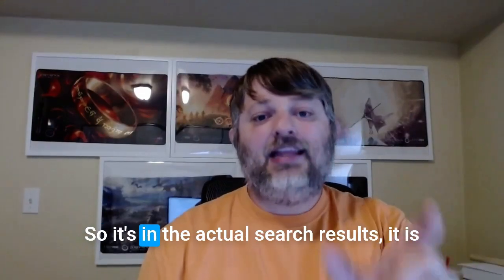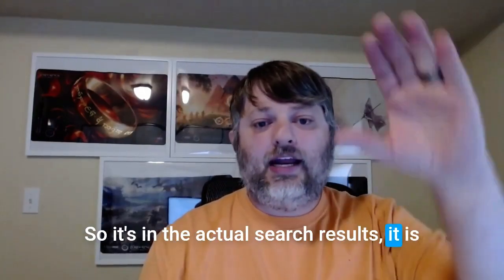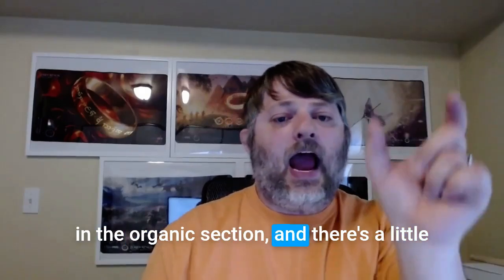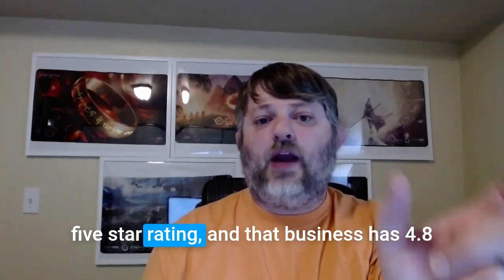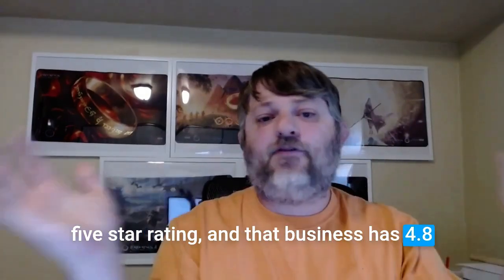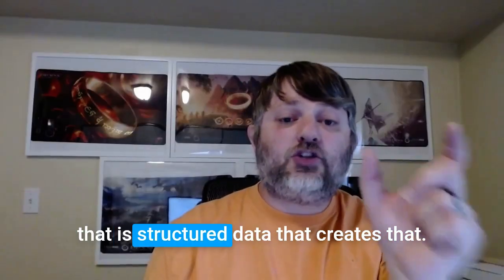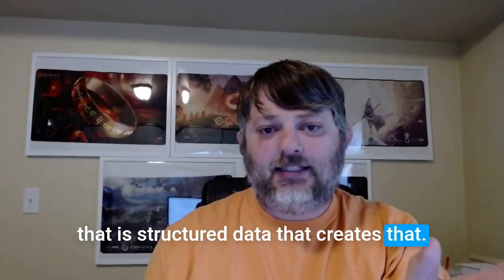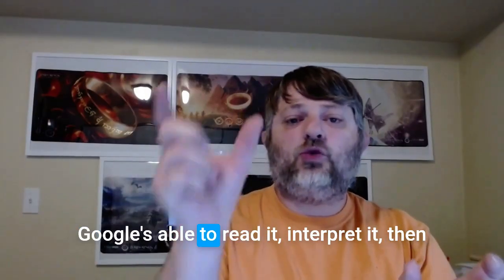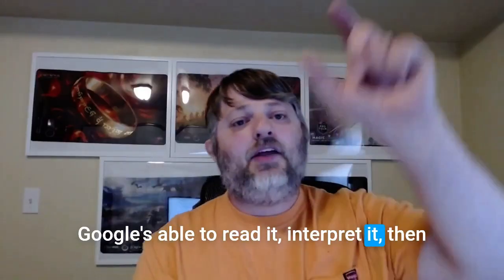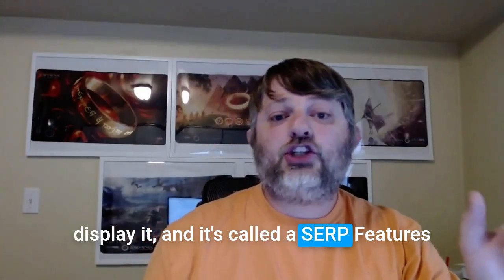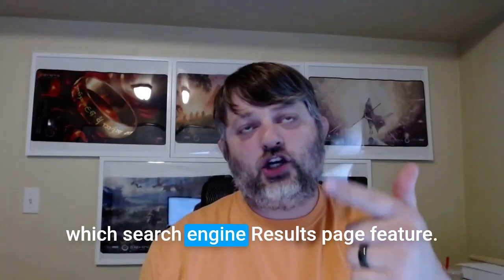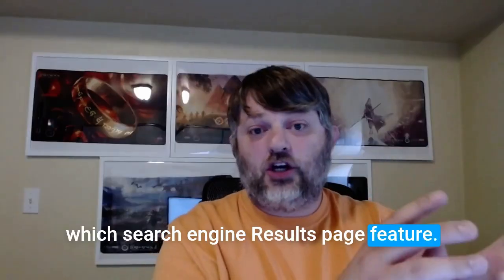It's in the actual search results, in the organic section. There's a little 5-star rating, and that business has 4.8. That is structured data that creates that. Google's able to read it, interpret it, then display it, and it's called a SERP feature, which is a search engine results page feature.